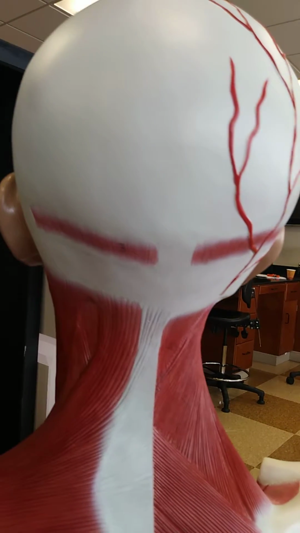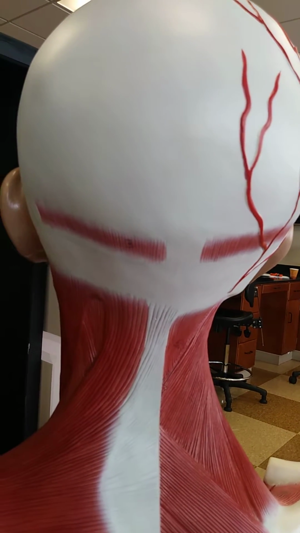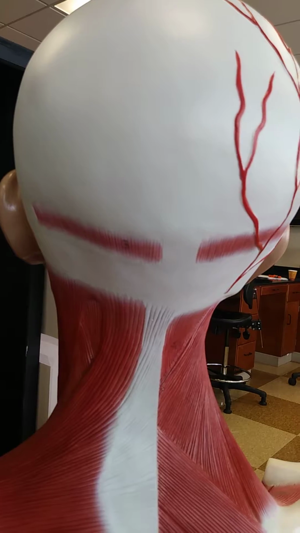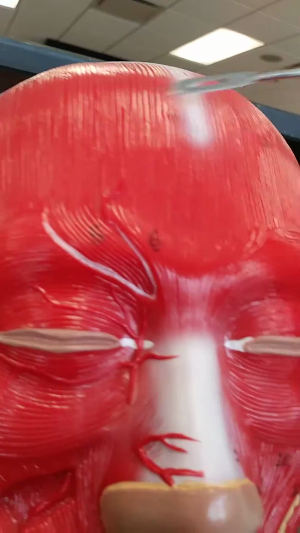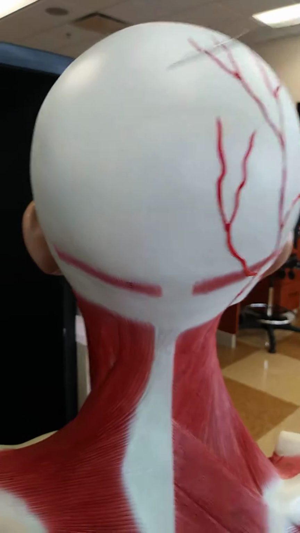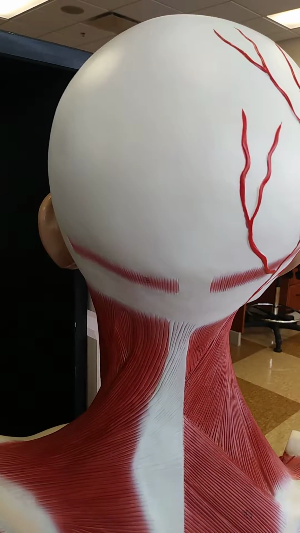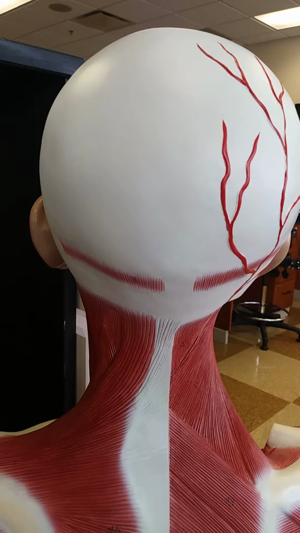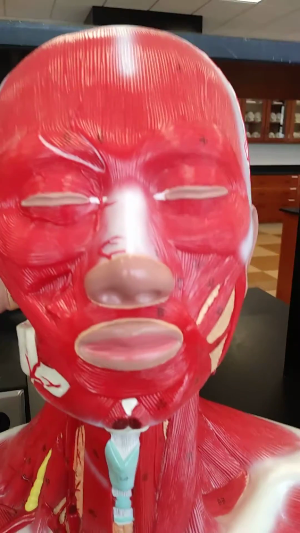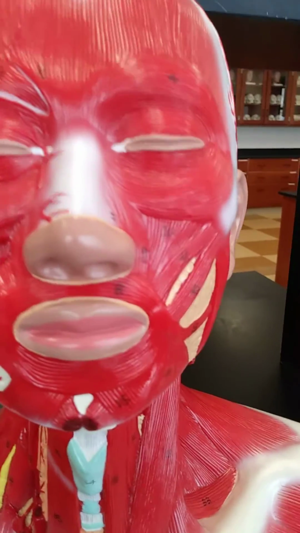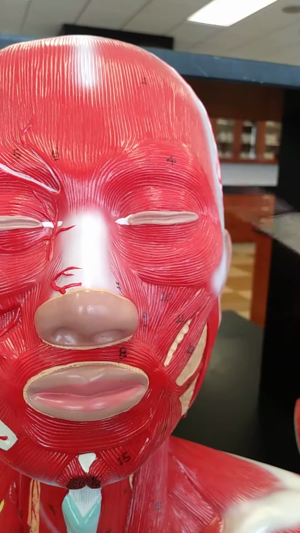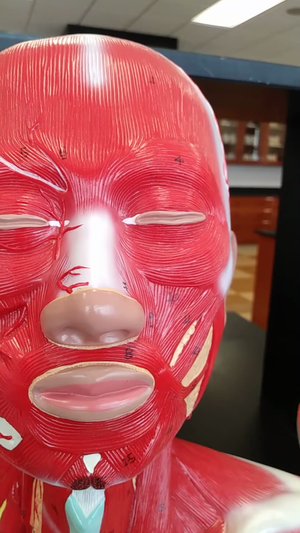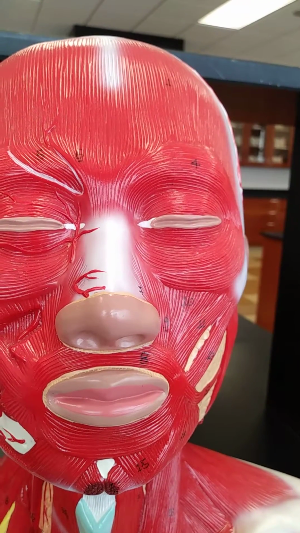So this is called the occipital belly of the occipitofrontalis muscle, and in between we have a whitish continuation with the front portion right there. So this is called the epicranial aponeurosis. So basically it's connecting the two muscles, or the two bellies of muscles. Alright, so we have a muscle that's surrounding the eyes. Okay, so this is called the orbicularis oculi muscle.